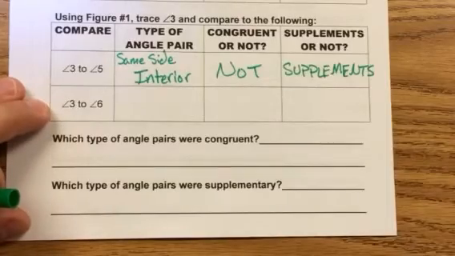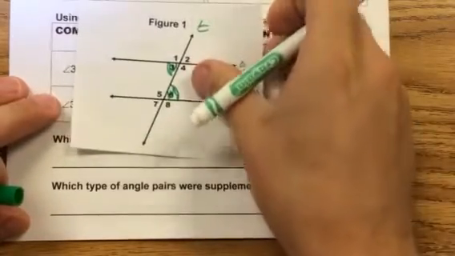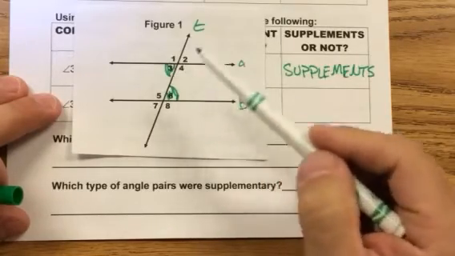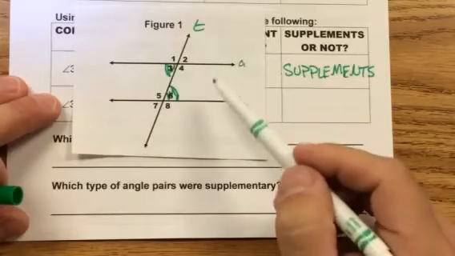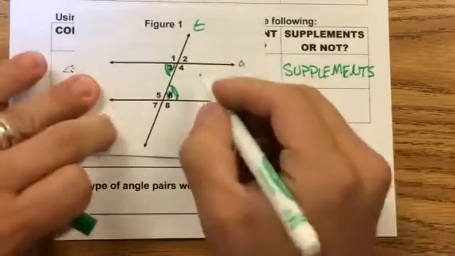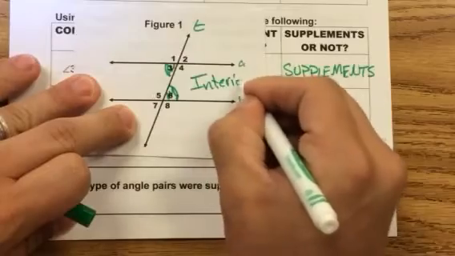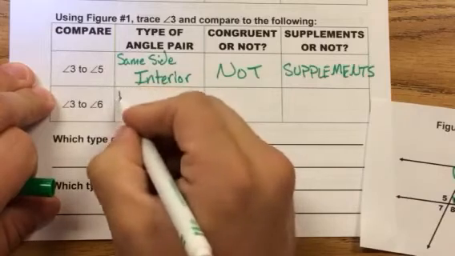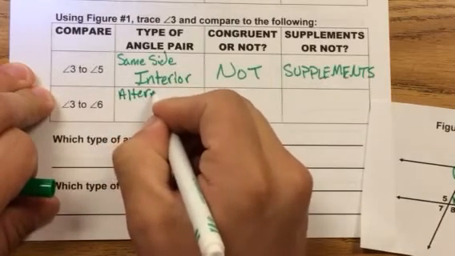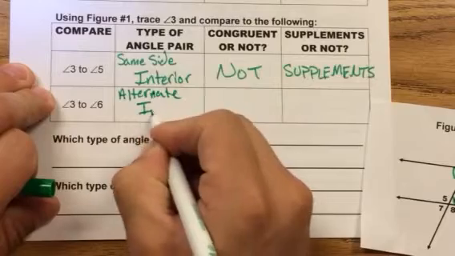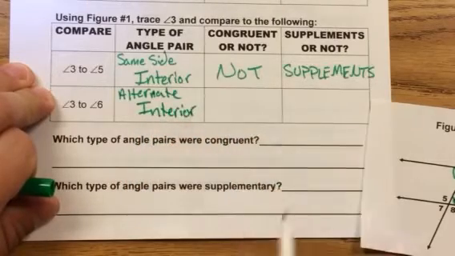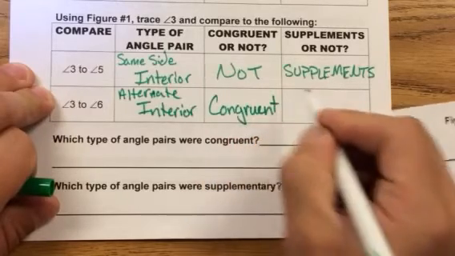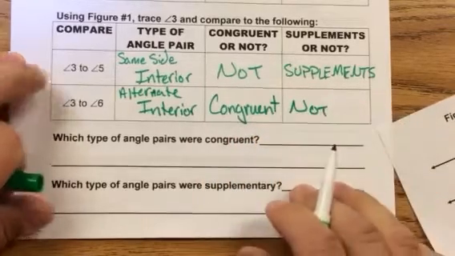Looking at this last one here, angle 3 and angle 6. They are on alternate sides of my transversal, and they are still on the inside, or interior, of my two lines. So we are going to say they are alternate interior angles. We know that alternate interior angles are congruent, but they are not always going to be supplementary.